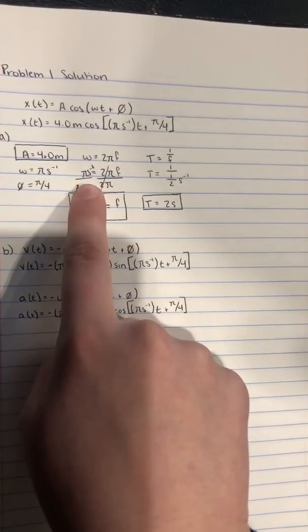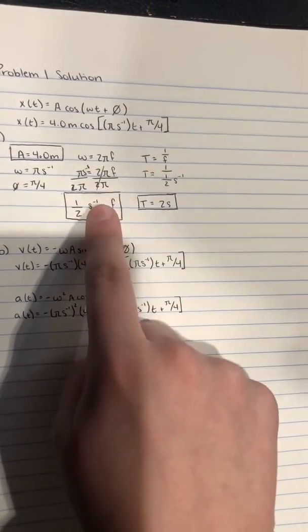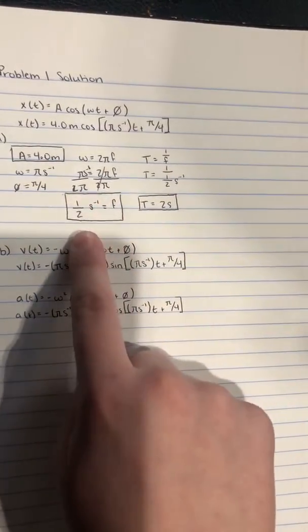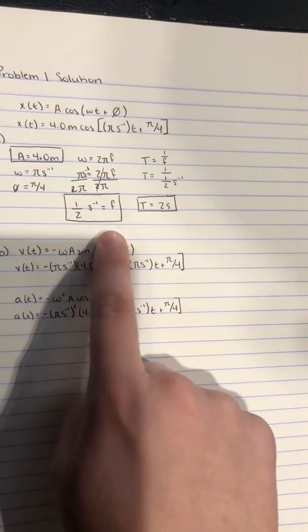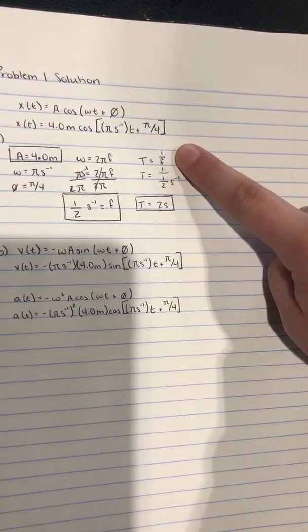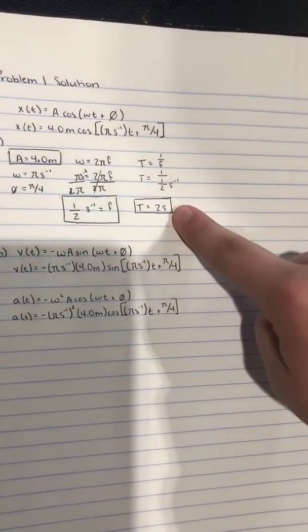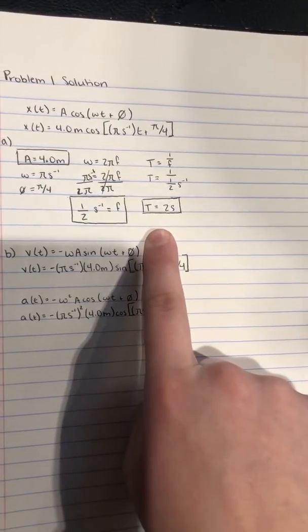So then we put in the omega that was given in the equation, equal to 2 pi f, divided over the 2 pi, and we got 1/2 inverse seconds for the frequency. Now we also know that period is inverse frequency, so then we just put in the frequency that we knew and solve for period, which is 2 seconds.